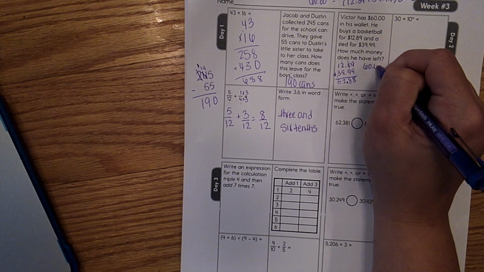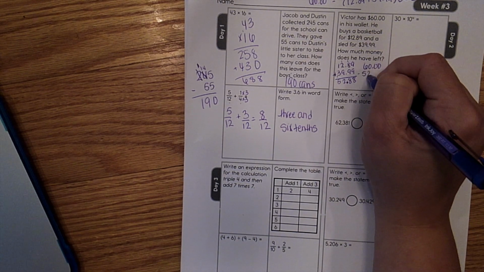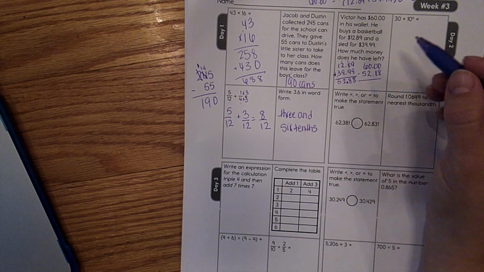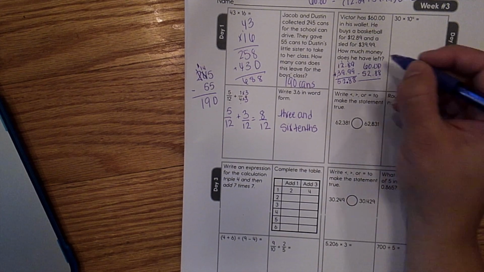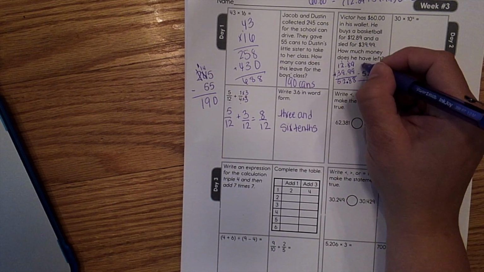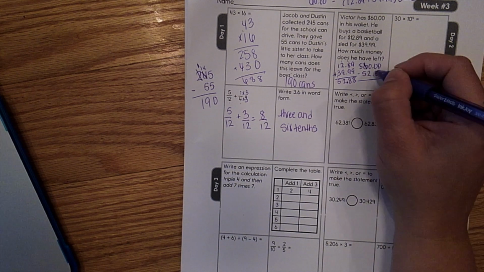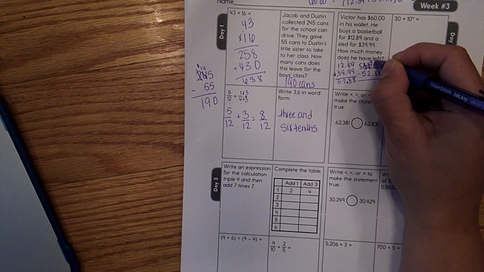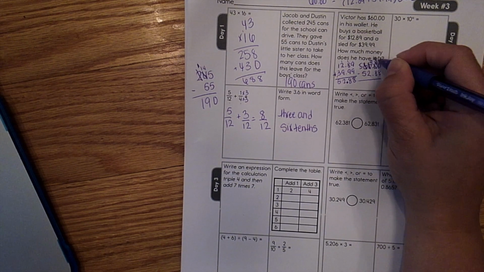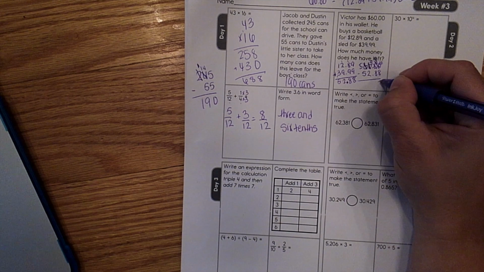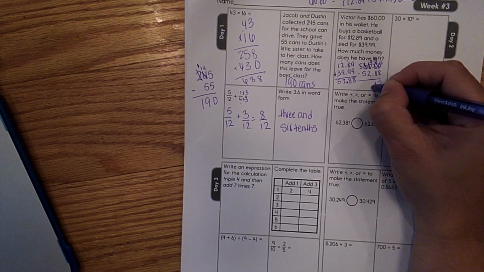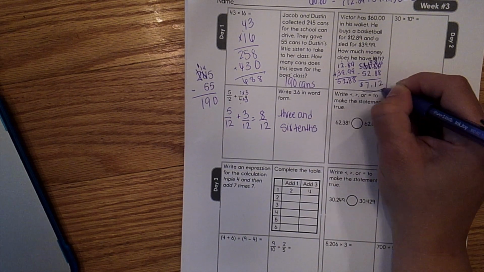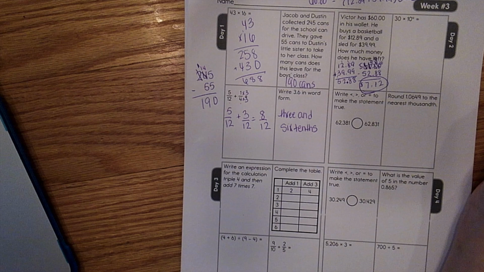So now I have 60 minus 52.88. Can't do the 0 thing, so I've got to come all the way over here to the 60, make it a 50. This is going to become 10. But then when I regroup, it becomes a 9 so that this can become a 10. 10 minus 8 is 2. 9 minus 8 is 1. 9 minus 2 is 7. And 5 minus 5 is 0. So he gets a total of $7.12 back.